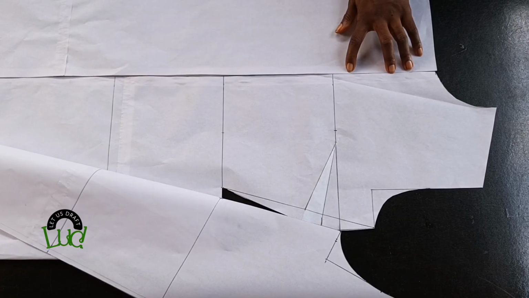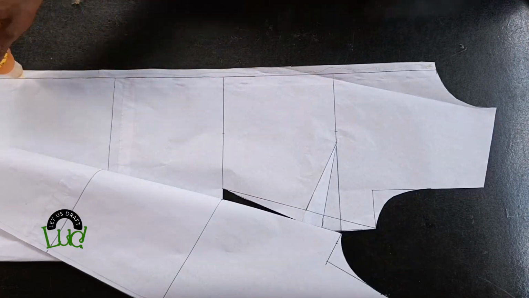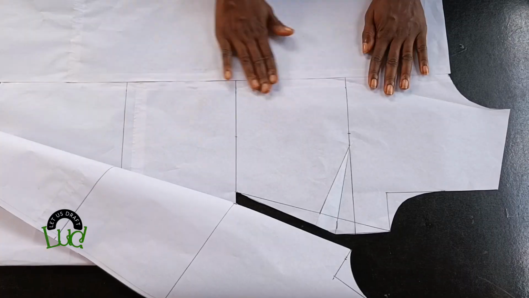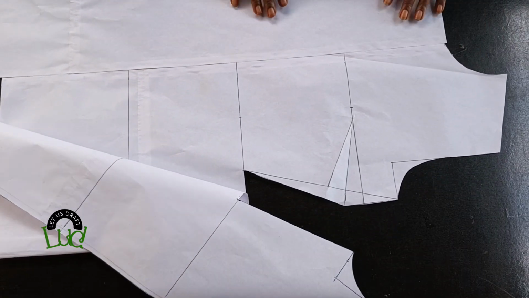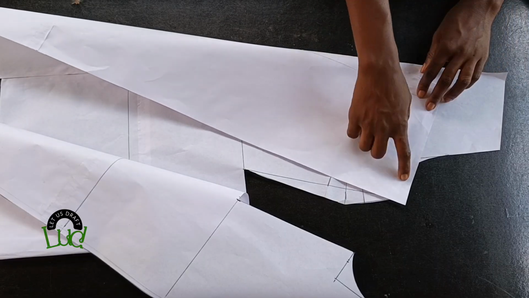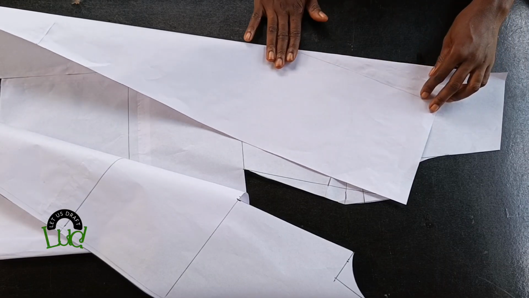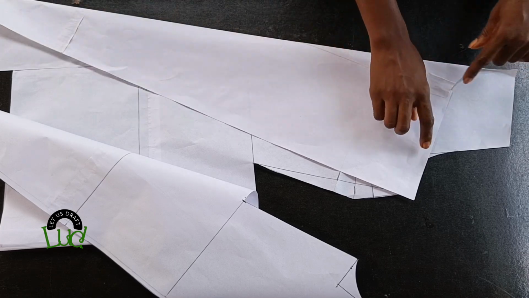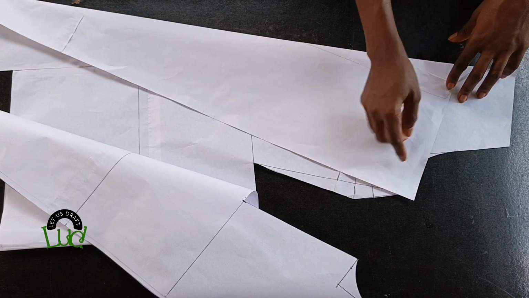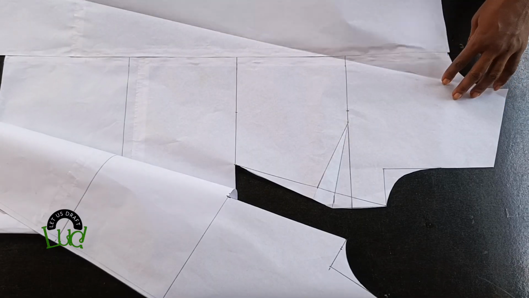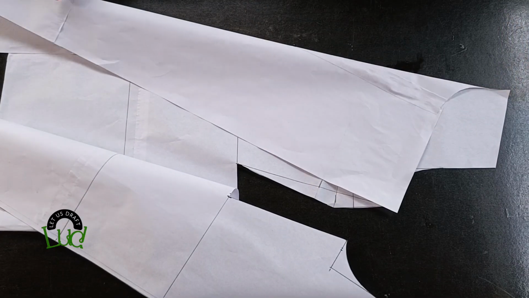Now I'm going to just join this. I will be using my water glue to join it. And after joining it and folding the paper again, it's going to look like this, and you see the direction it's going on your body. So if you feel like it's too much, you go ahead and take out about 1 inch or 2 inches from what you have there on the paper. But yeah, this is just the concept of how to go about it.